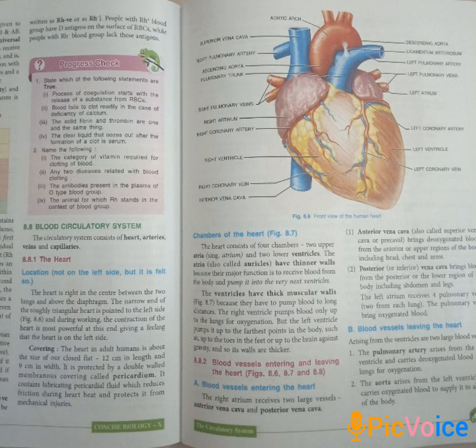Then we come to coronary arteries. You can also see in figure 8.6 two coronary arteries. They arise from the base of the aorta and they supply blood to the heart muscles. When there is a blockage in any coronary artery or in any one or more of their branches, there is deadening of the corresponding area of heart muscles, leading to myocardial infarction, or heart attack in popular language.